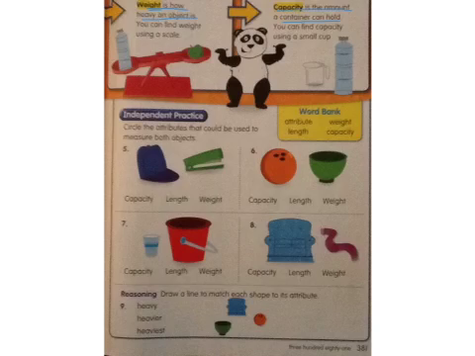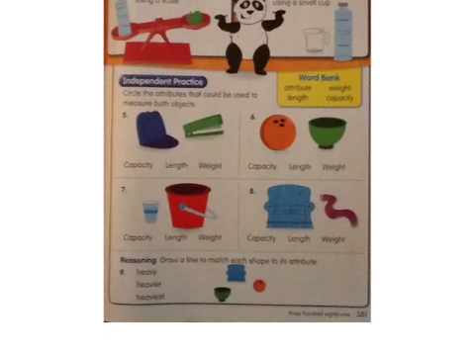Number 7, you have a cup and a bucket. And number 8, you have a couch or a chair, and a scarf. Okay? And again, you may be circling more than one attribute for each one, okay? That they would both fit. All right, looking at number 9.